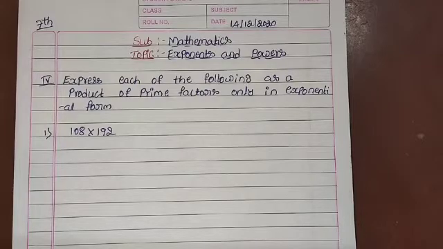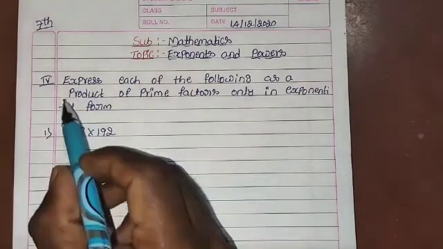We solved some of the exercise problems based on the laws of exponents. Using the laws of exponents, we solved some of the exercise problems. In this class, we shall continue with the fourth main.